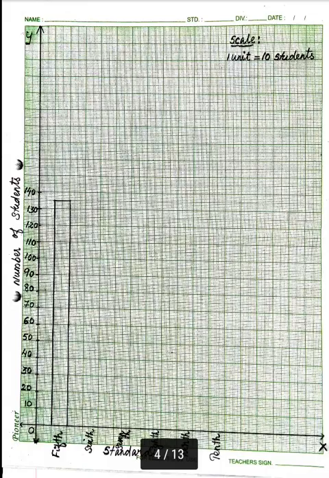Now see here how to mark. Fifth standard, 135 children. See here from fifth in the y-axis 135, that means the small line between 130 and 140. There you can draw the graph. So you get a rectangular shaped graph, which is the bar graph. Same way you can mark for other standards also, leaving the same gap between two bars. The gap should be the same.